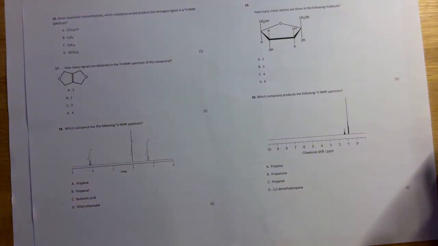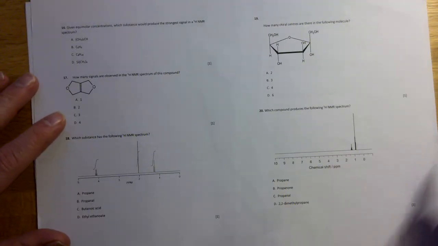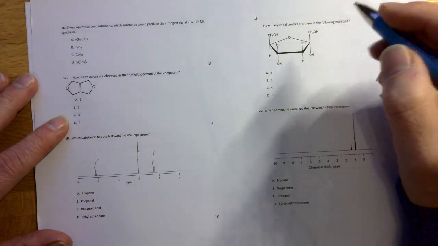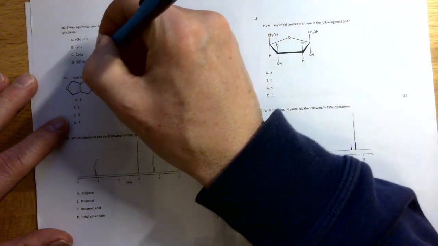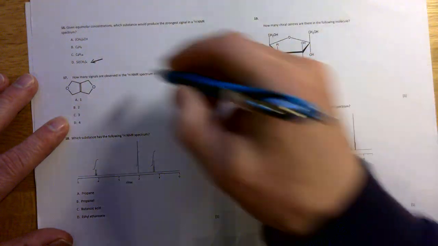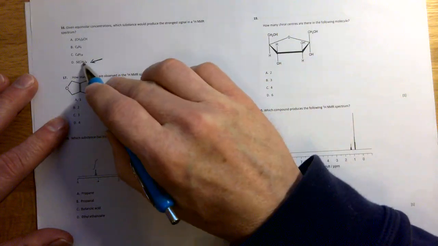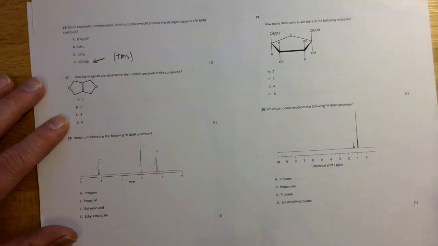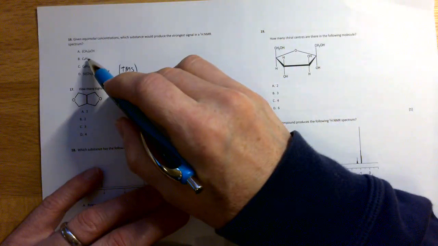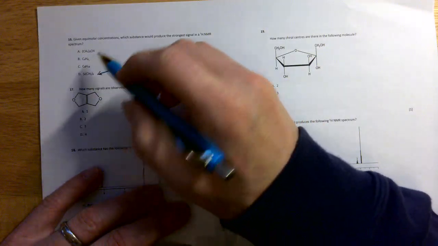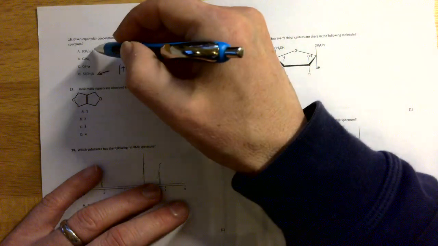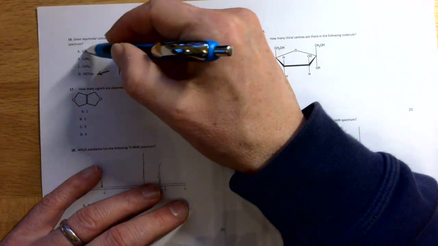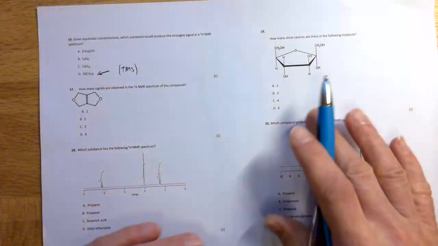Given equimolar concentrations, which substance produces the strongest signal in NMR spectrum? The answer here was D, because it would be a singlet with 12 hydrogens. So all of these hydrogens are equivalent to each other. You might remember, even though you don't need to know it, we talked a bit about TMS being the standard in NMR. This will give a lovely, strong singlet peak at around 0, which allows us to calibrate the machine. The only other one that would be a nice singlet really is the benzene there. There's only 6 hydrogens, okay? This will give a doublet at these 9 hydrogens, and this will be a more complex spectrum.